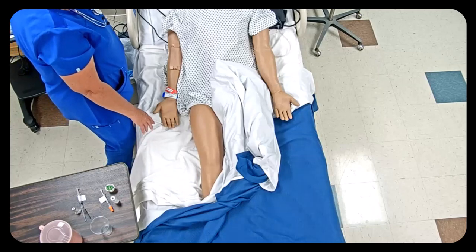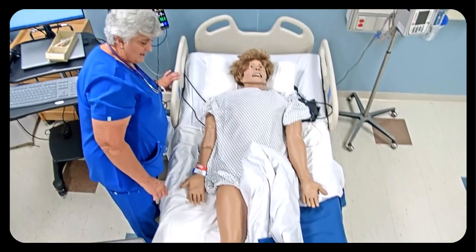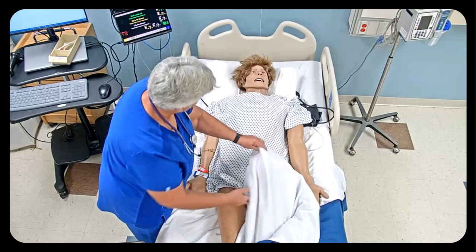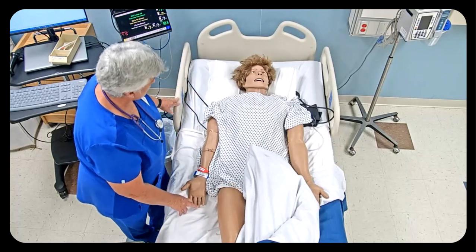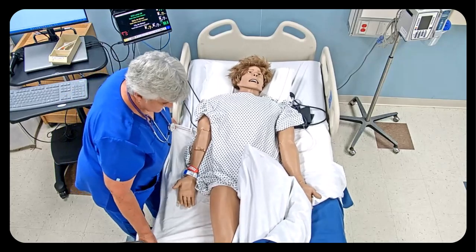The last site, and this is the site that we normally give in, is the ventral gluteal, okay? And I'm going to call someone to come in to help me turn you because you are just a little bit heavy.